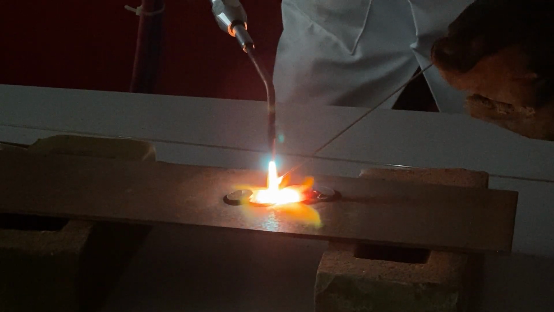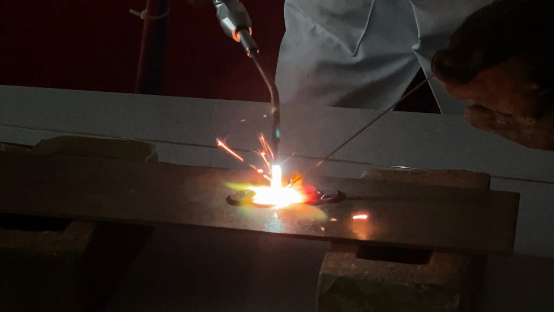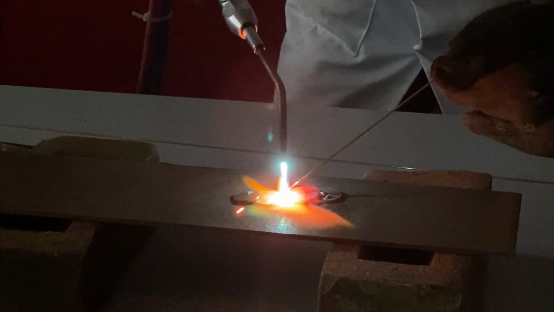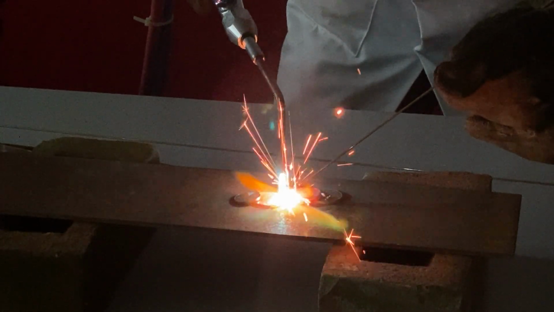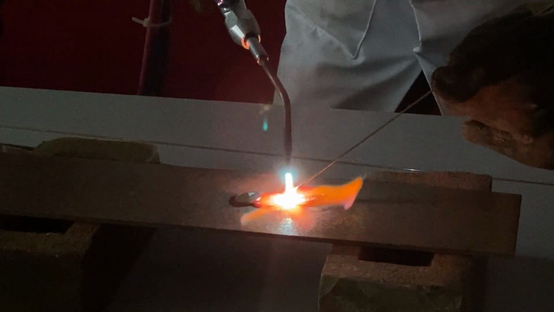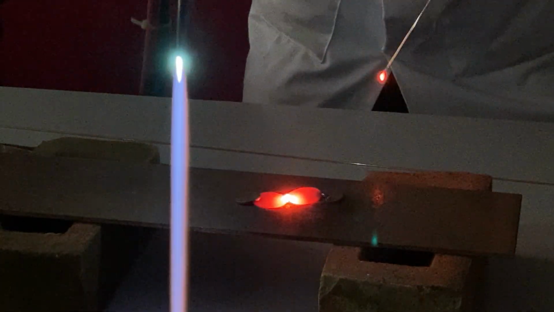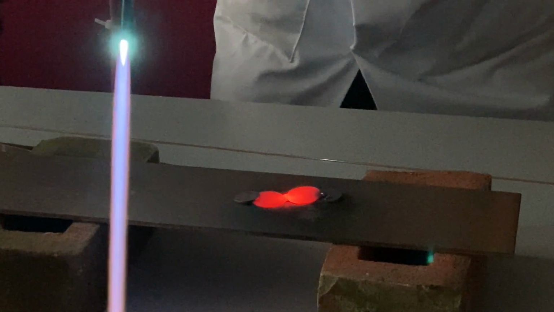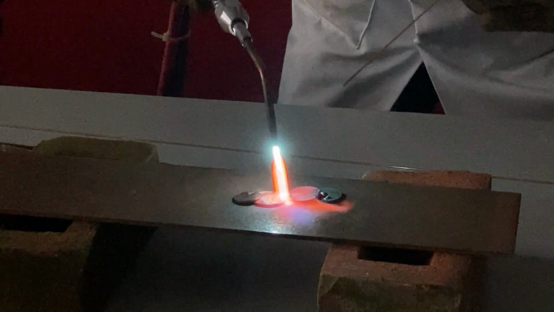Difficulty. Maybe we've got a result. Perhaps we've got a result. That one slipped a little bit. I'm just going to have a look. May have just about got a result. Let me try once again.